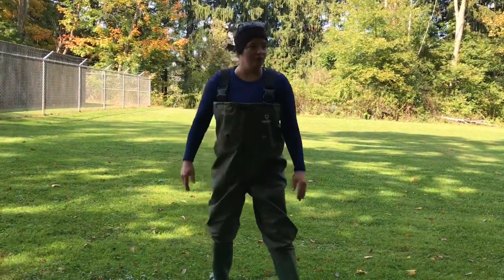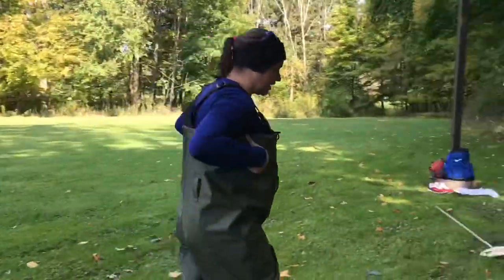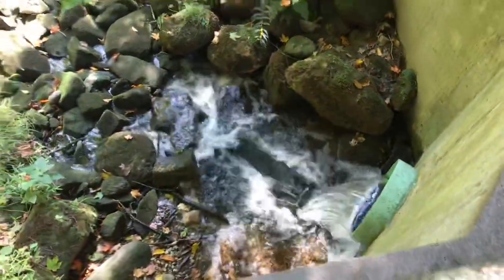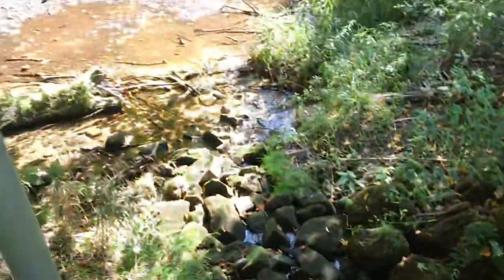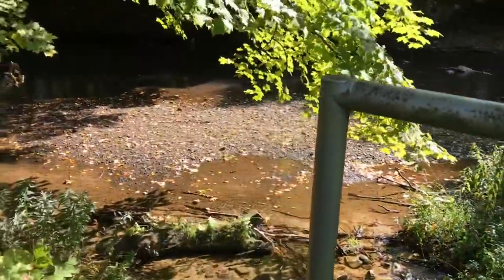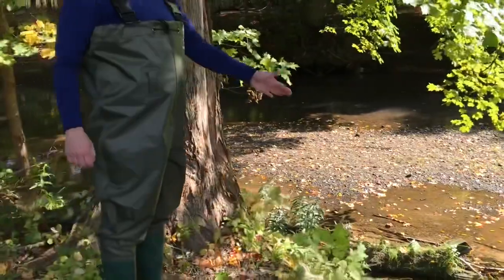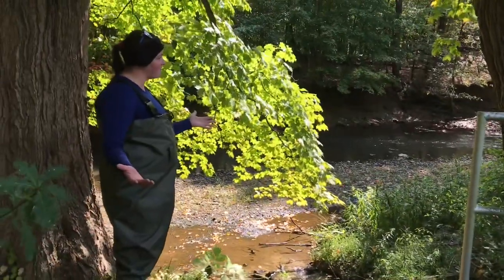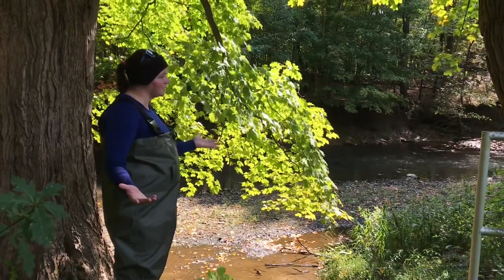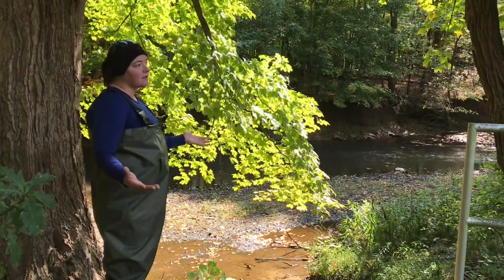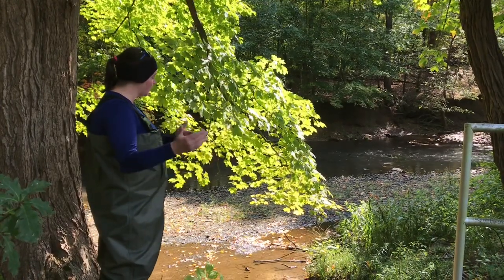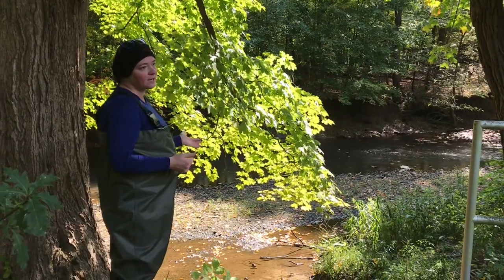So what I want to do is walk you over to where the water is coming out of the plant. So this is what we call our effluent pipe, E-F-F-L-U-E-N-T, effluent. So the wastewater that is treated comes through and gets discharged back into Eagle Creek.